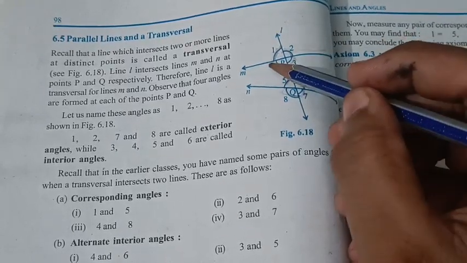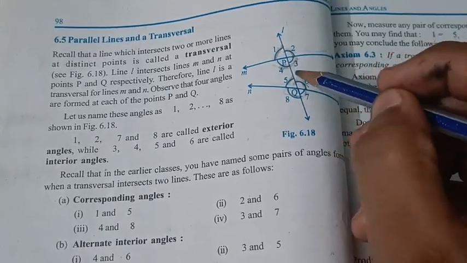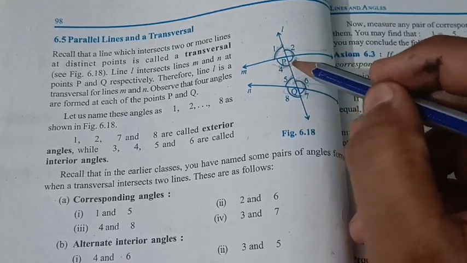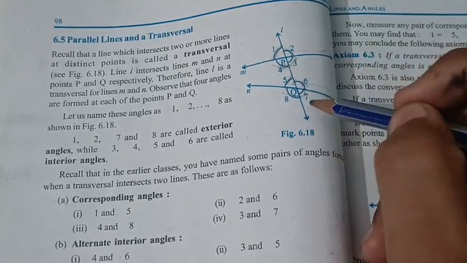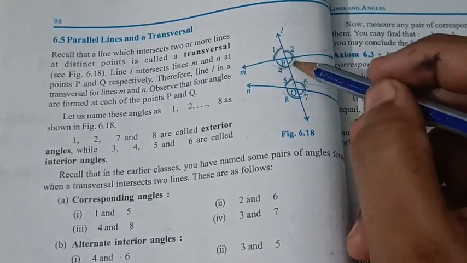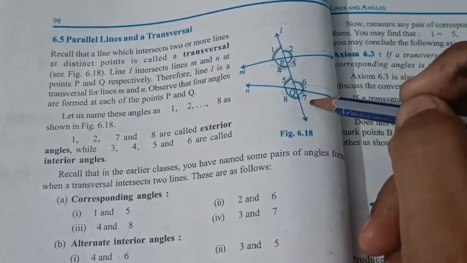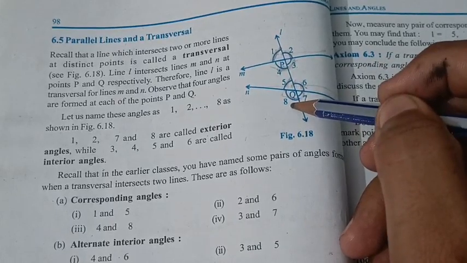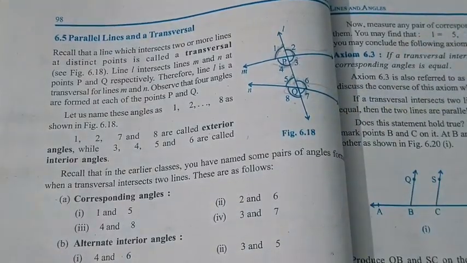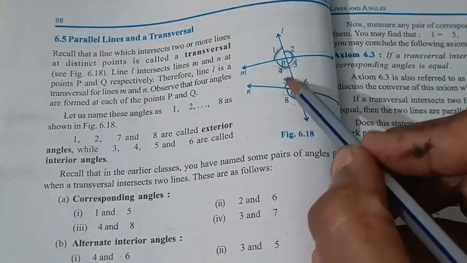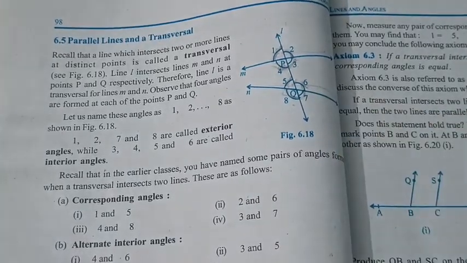Alternate interior angles are 4 and 6. Interior angles are 4 and 3, 5 and 6, but alternate means the opposite type of angle, which is on the opposite side of the line L. So alternate are 4 and 6, 3 and 5. Alternate exterior angles are 1 and 7, 2 and 8. Interior angles on the same side of the transversal are 4, 5, and 3, 6. It is on the same side.